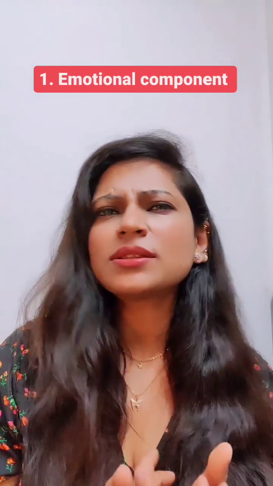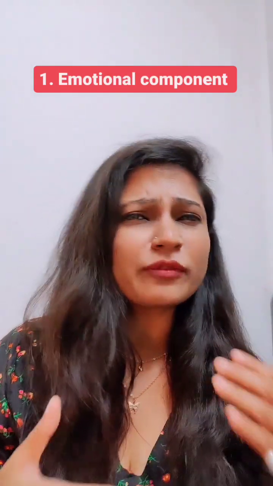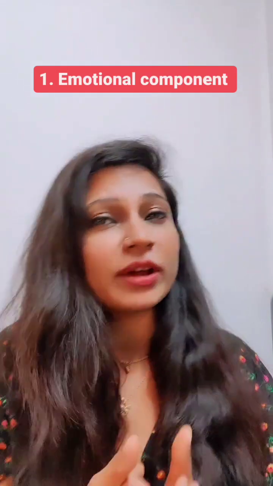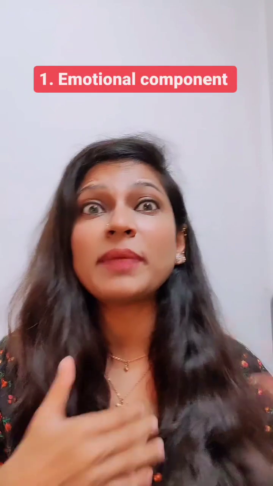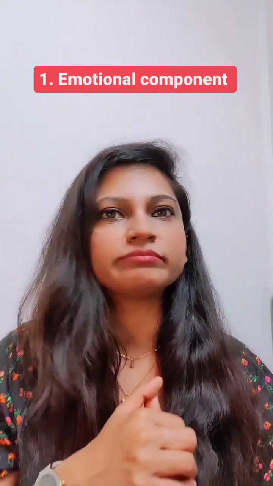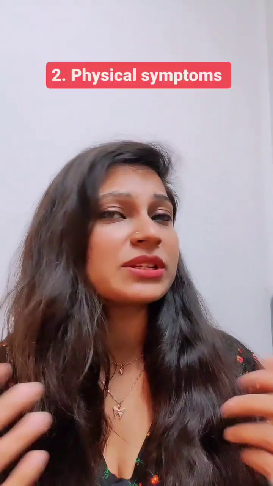The first one is the emotional component. So what is it all about? Anxiety often involves feelings of uneasiness, fear, or worry. Individuals with anxiety may experience a sense of impending doom or dread without a specific cause. Now let's go to the second part, which is physical symptoms.